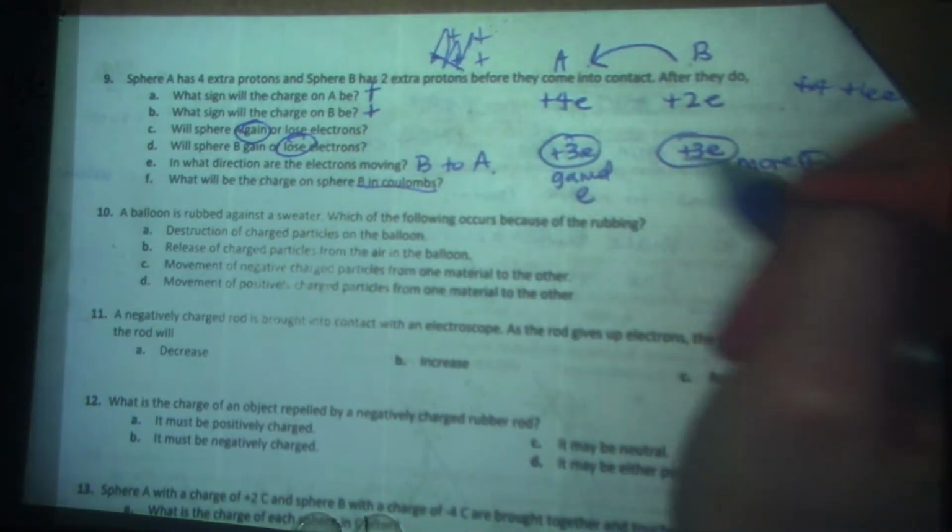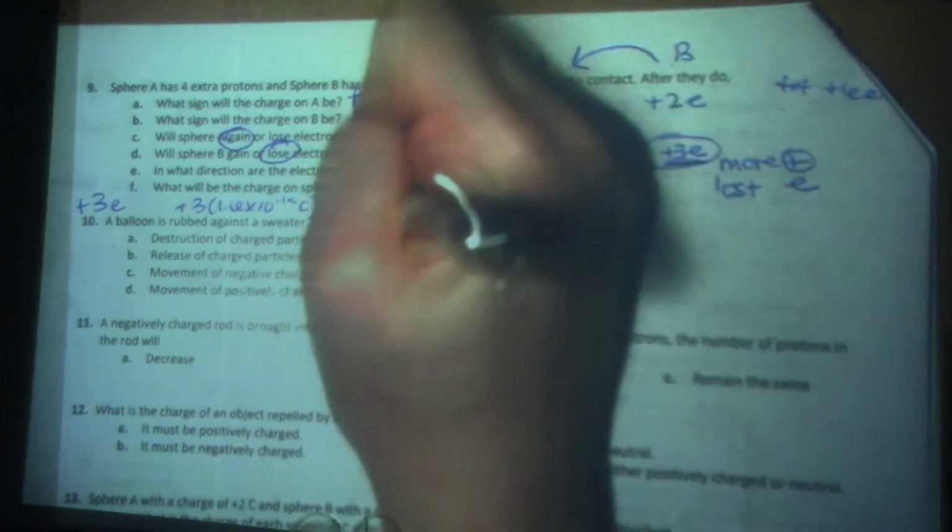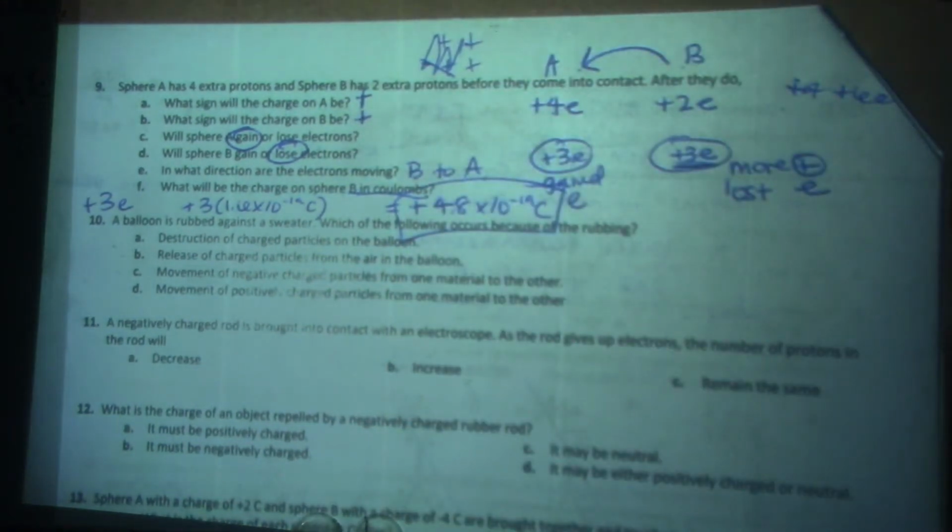And then the last part is what is the charge on sphere B in coulombs? Well, I know the charge is +3e. I need to put that into coulombs because it's not already in coulombs. That's an elementary charge, so I just multiply the +3 times the 1.6, and that's going to give me +4.8 times 10 to the -19 coulombs, I think. Let me check. Yeah. All right.